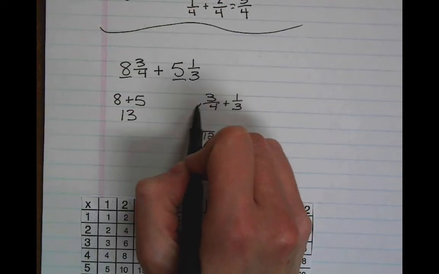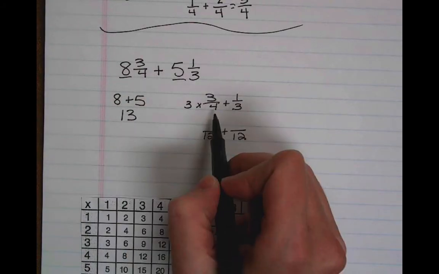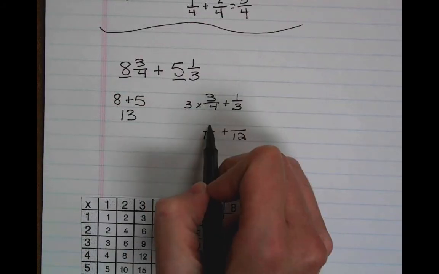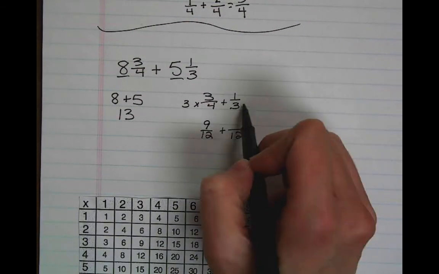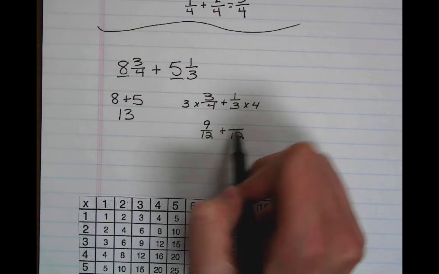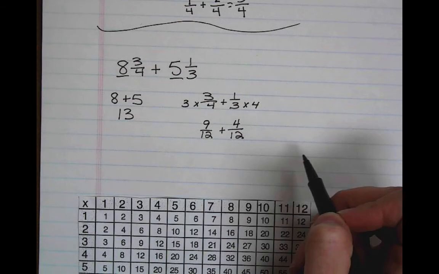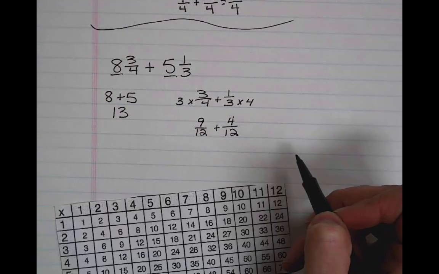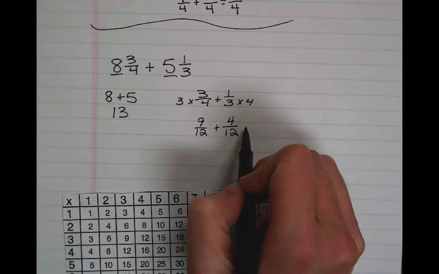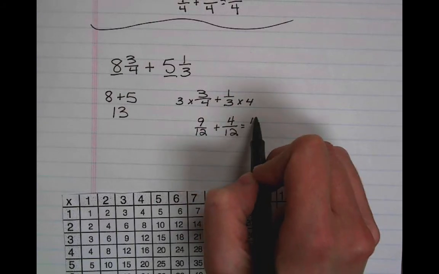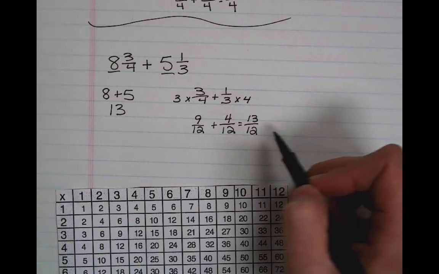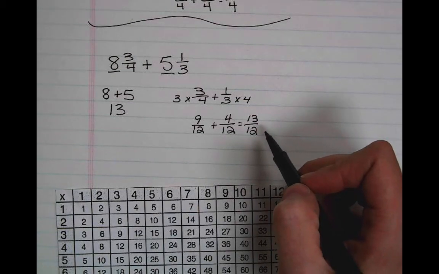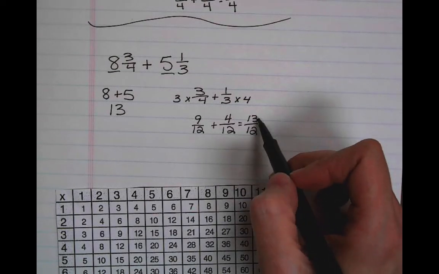I took the 3/4 times 3, and I end up with 9 as my numerator. I took the 1/3 times 4, and I end up with 4 as my numerator. When I add these together, 9 plus 4, I end up with 13. Now, looking at this, 13/12 is an improper fraction. This means that it is bigger than 1.